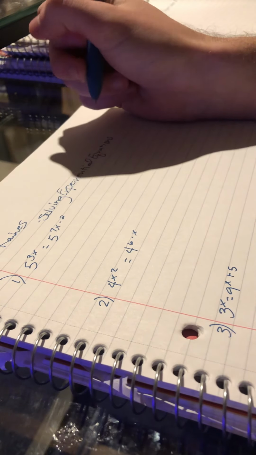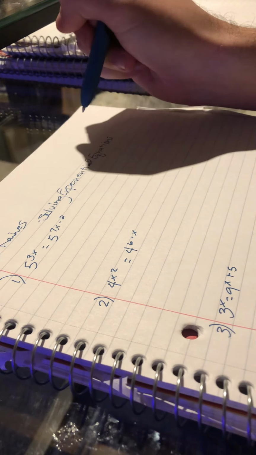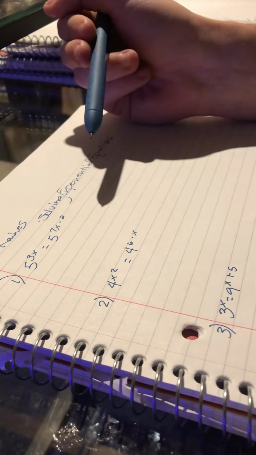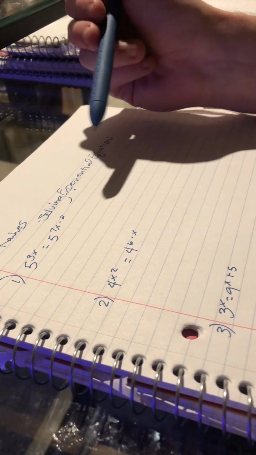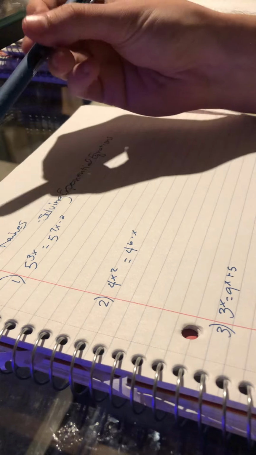All right, so for my A period math final, I chose solving exponential equations. I hope the camera's all right. I set it up so that I can write and see what I'm doing, and you can a little bit too. So I hope this works.